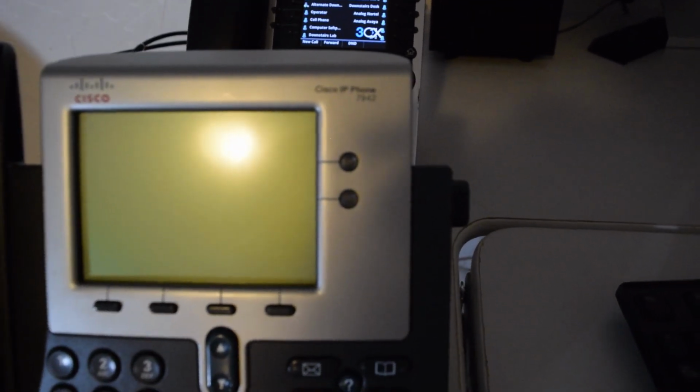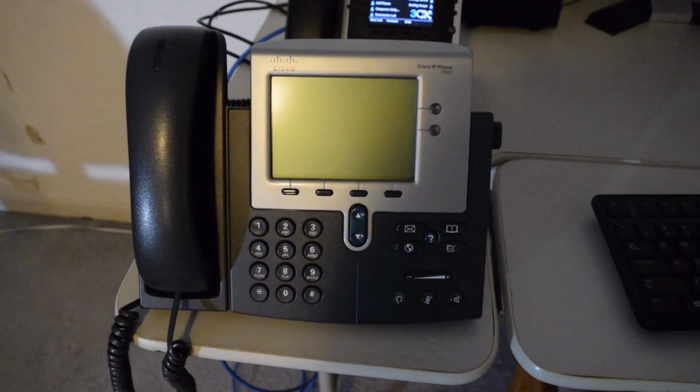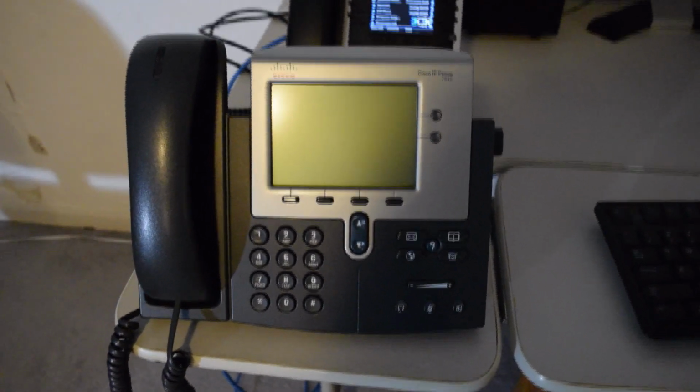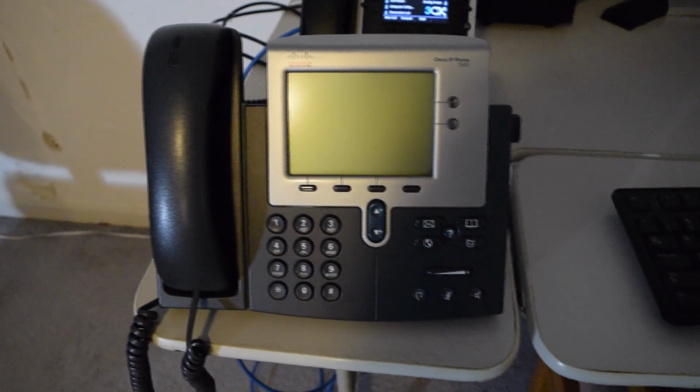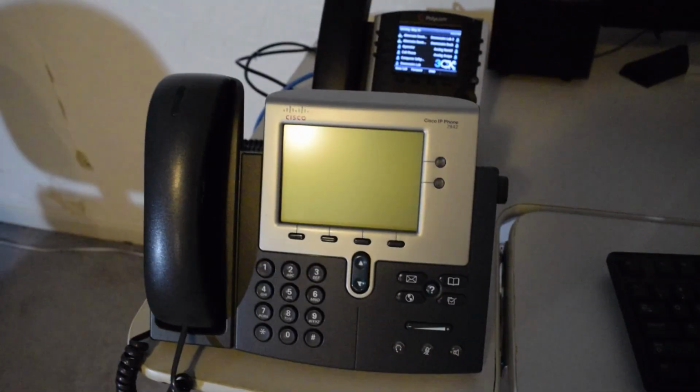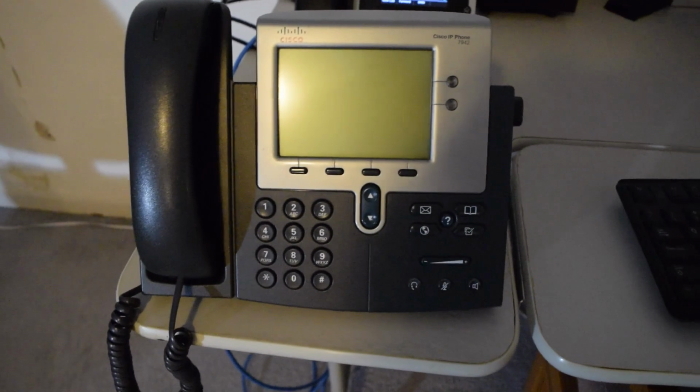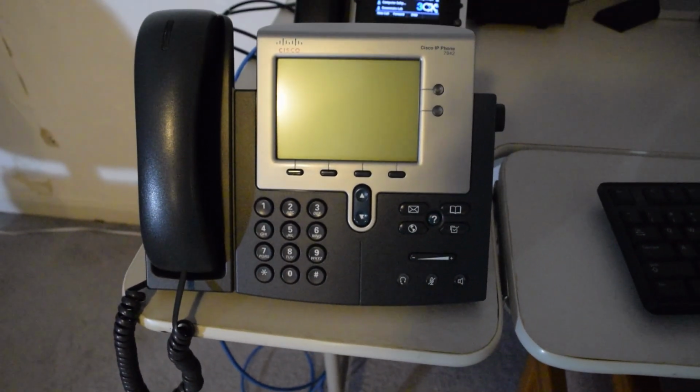So here we have a Cisco 7942G unified IP phone. And in this video I'm going to be demonstrating to you how to configure this thing on a third-party system such as FreePBX. Now before we really jump into the video, I need to say some things.